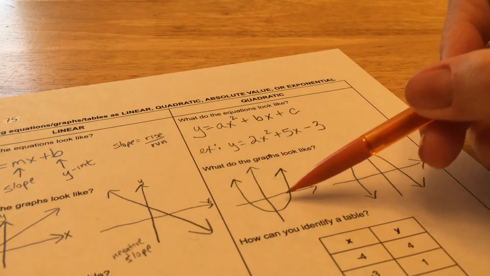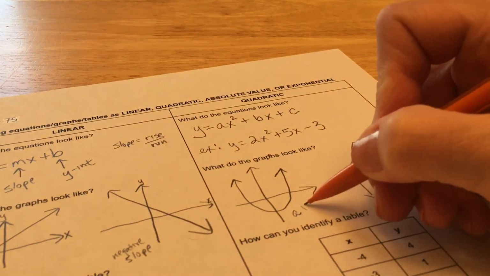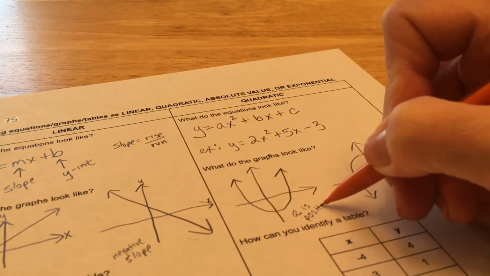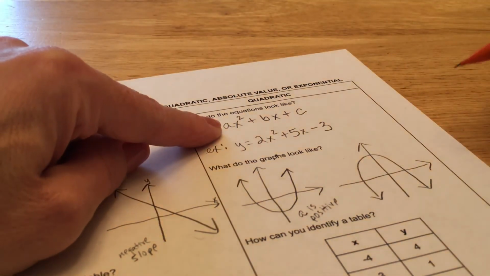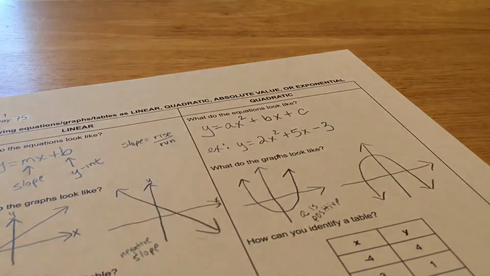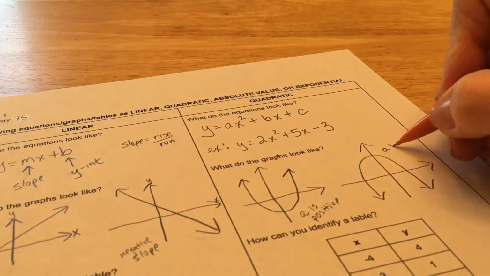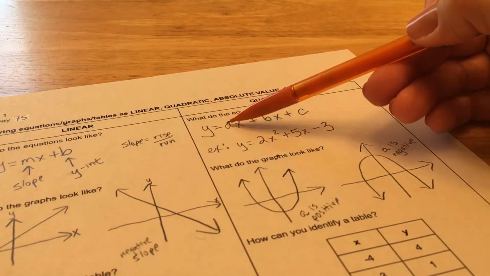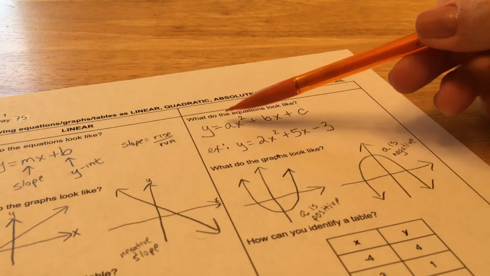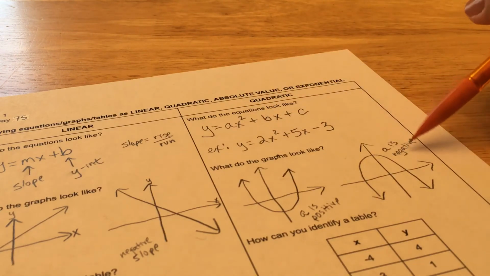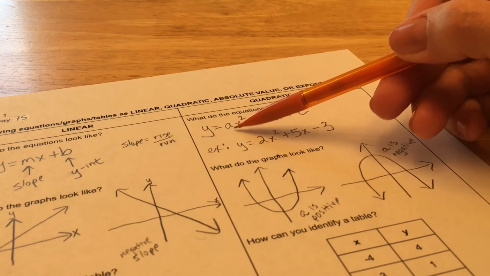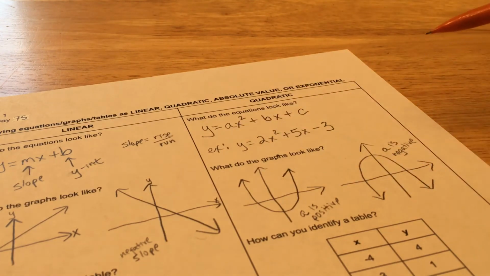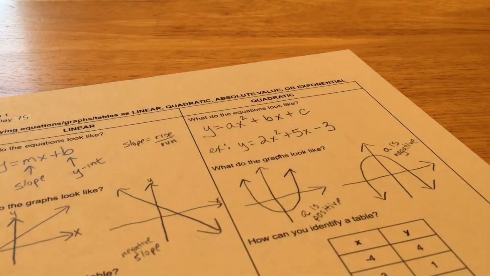And the way you can tell if it's going to face up or face down, if A is positive, and by A, I mean this number out in front of the x squared term. If that A is positive, then it's going to face up. If A is negative, it faces down. So if you have -2 out in front, or -7, doesn't matter. If you've got a negative out in front of your x squared term in your function, it's going to face down. So right side up U, upside down U, that's a quadratic function. If it's got x squared, it's a quadratic function.